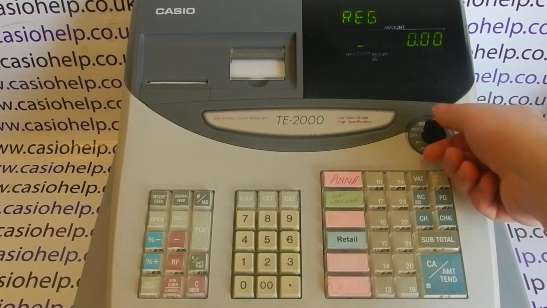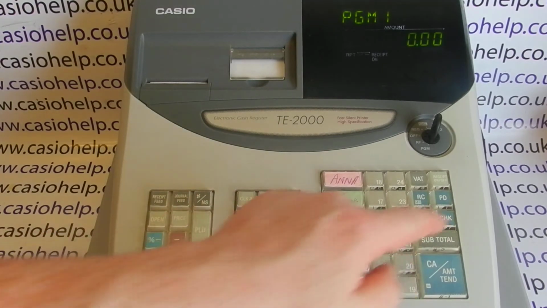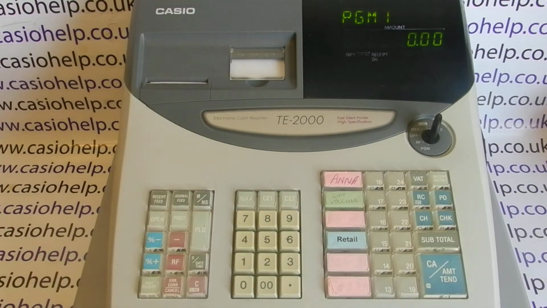So you turn the key round to PGM, you need to make sure you've got the PGM key to hand, and then it's 1 subtotal to take you into the time date settings. And to change the time, you type in the new time in 4-digit format.